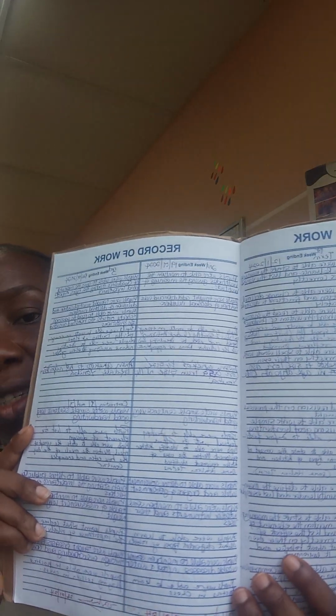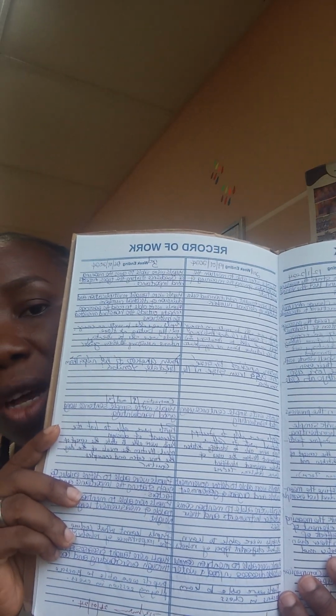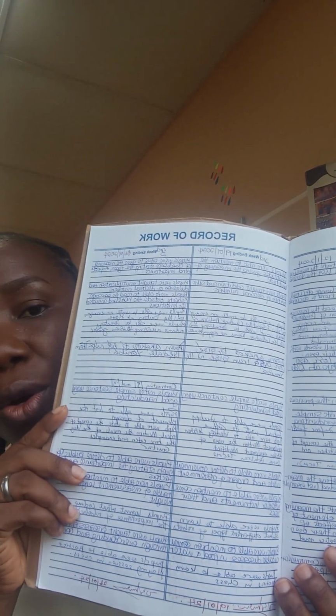And any subject you have taught for that week, you write it down and then pass it on for submission. So every subject teacher, including yourself as a class teacher, has to write down what you have done for a week. So it's a record of work per week. That's what this is meant for. And then finally, we have the register.